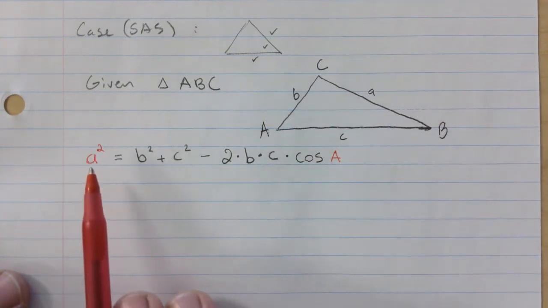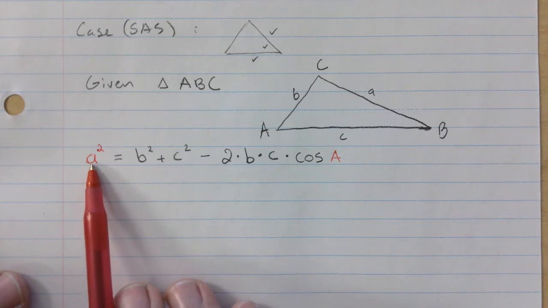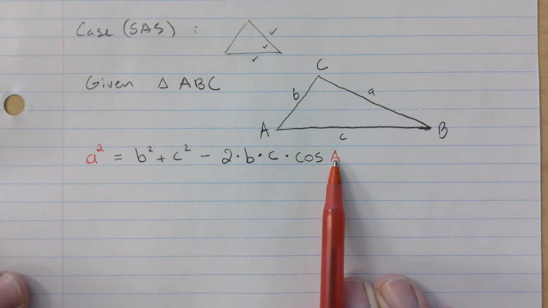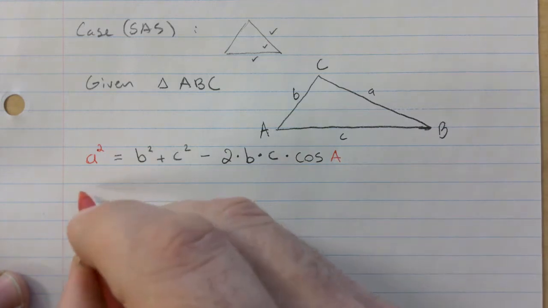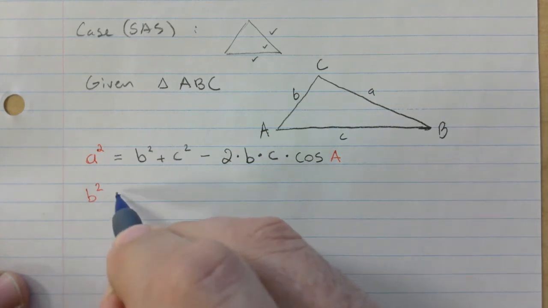So why I'm emphasizing this is because if it's an SAS, the goal is to find the side that's across the angle, okay? So if you want to find side a, then you better have angle A at the end here. Alternatively, if you are trying to find side b, notice how this changes.